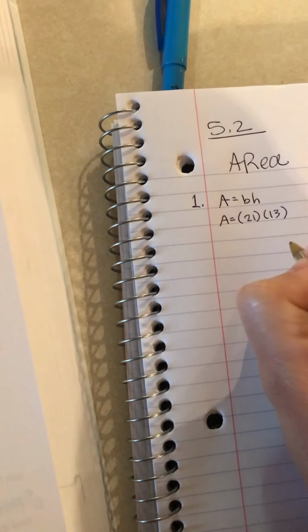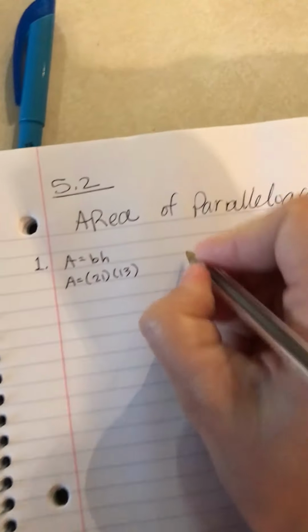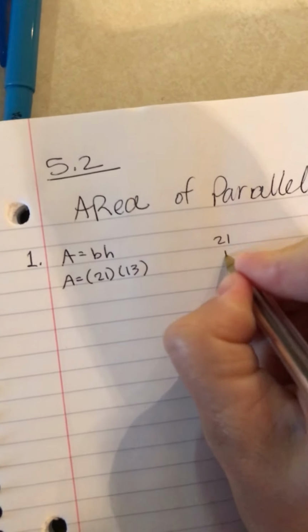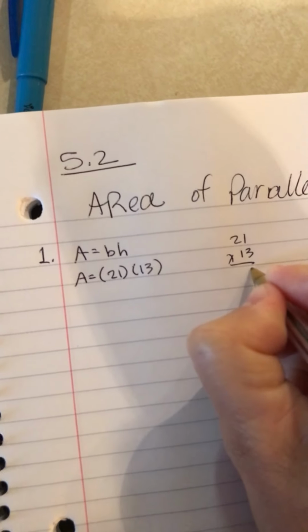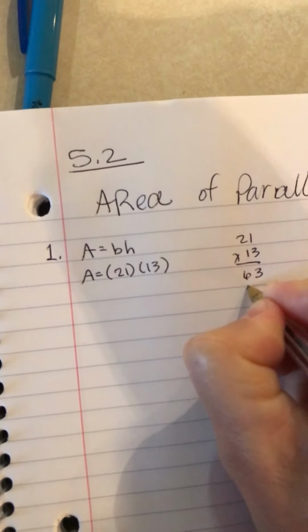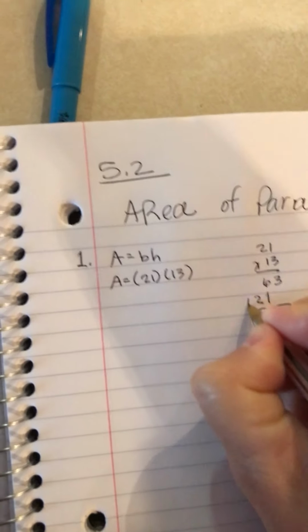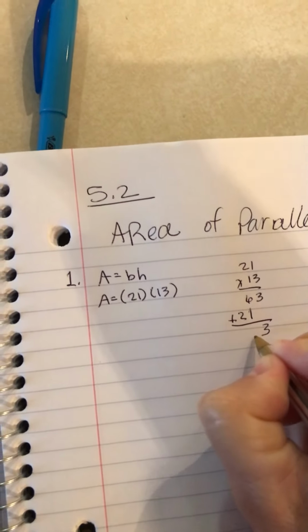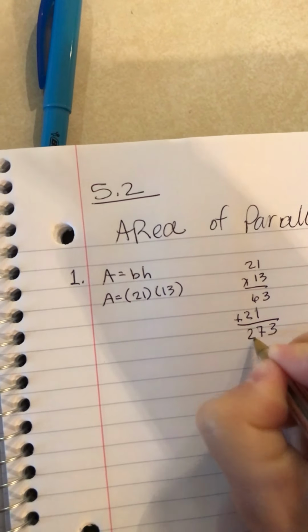I don't know what 21 times 13 is. Okay, so I'm going to do that out here to the side. 21, 13. 3 times 1 is 3. 3 times 2 is 6. 1, 2. Add them. 3, 7, 2.